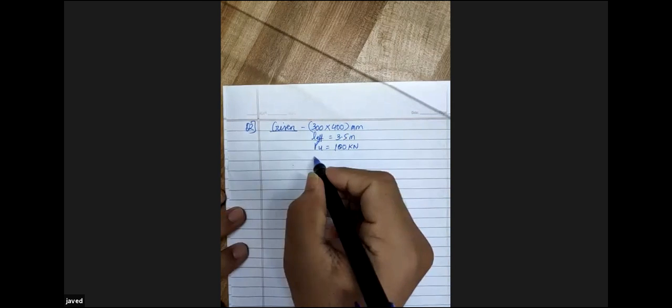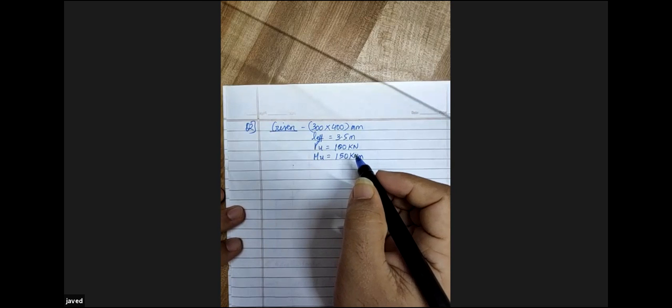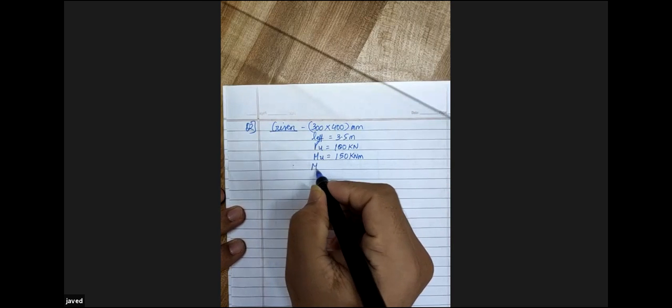Pu is 100, and moment is also given. Mu is 150 kilonewton meter, and we have to use M25 and Fe415.